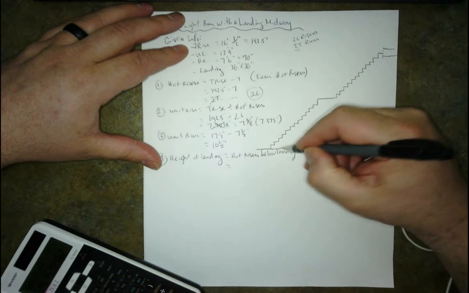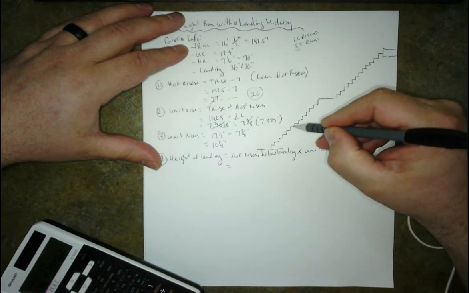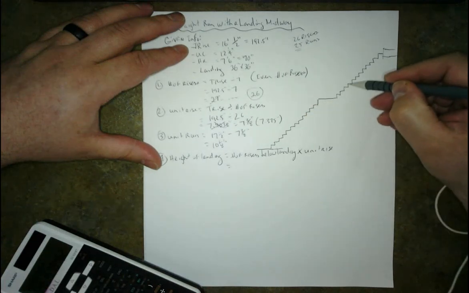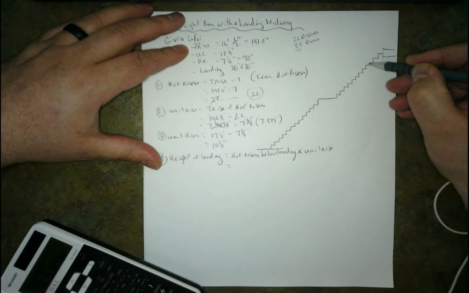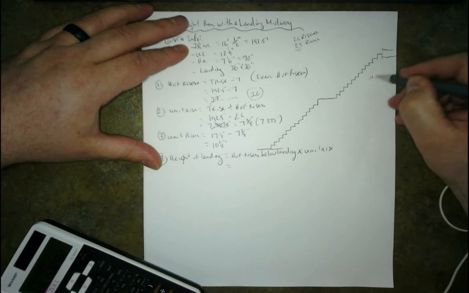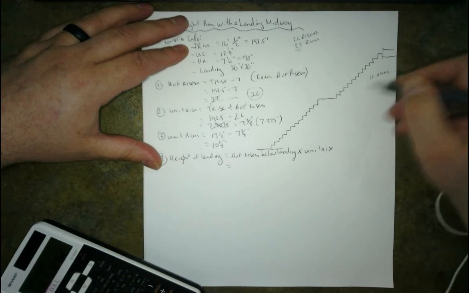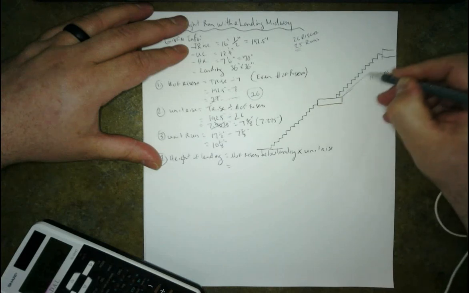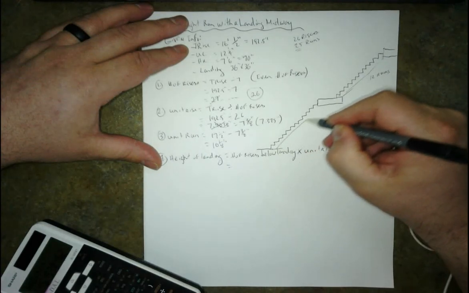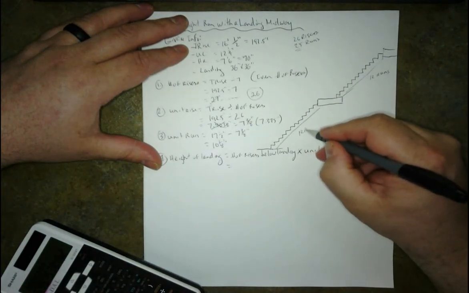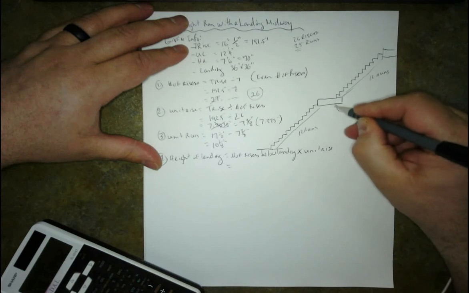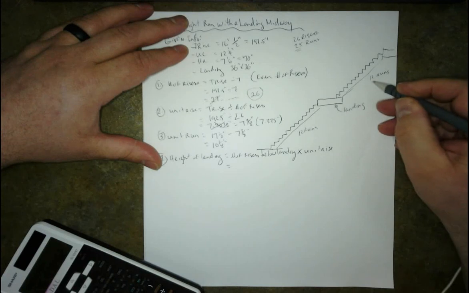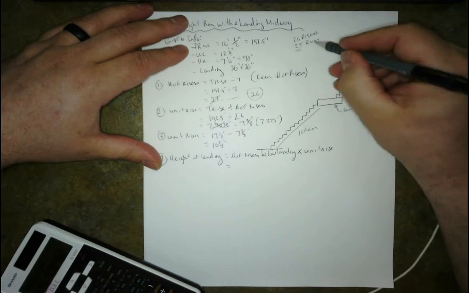Just make sure that's correct: 1 through 12, and 1 through 12 again. So I've got 12 runs above the landing. Then I have the landing. So the landing would sit somewhere like that, and the stairs would sit on top of it. And then I have 12 runs below. This is considered to be a run as well, which is the landing. So together, 12 plus 12 is 24, plus 1 is 25 runs.